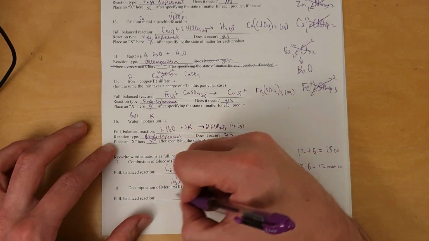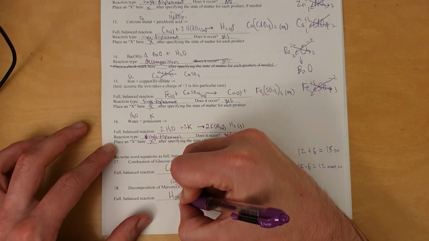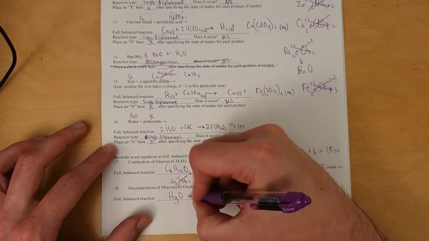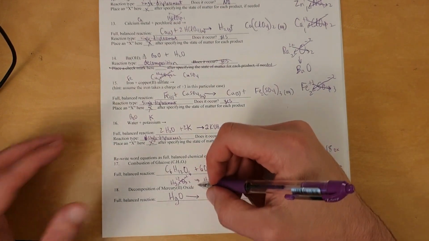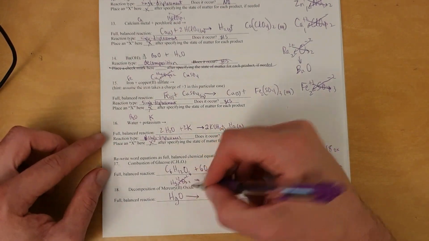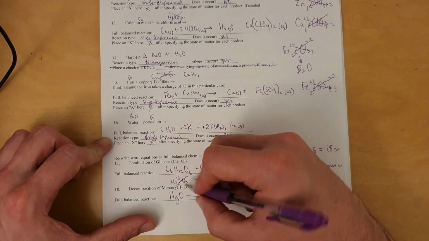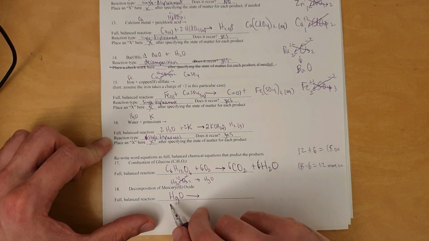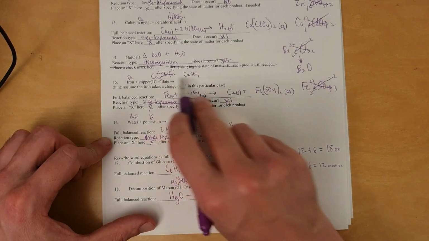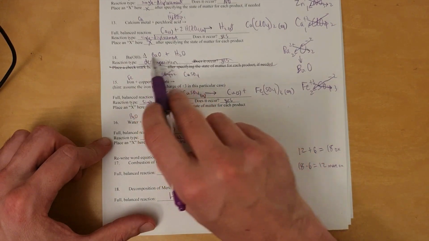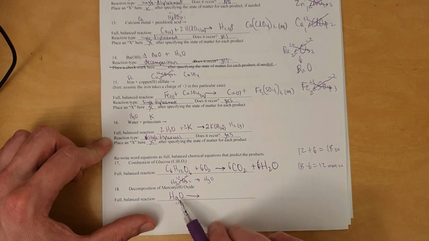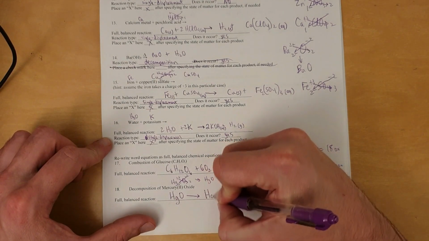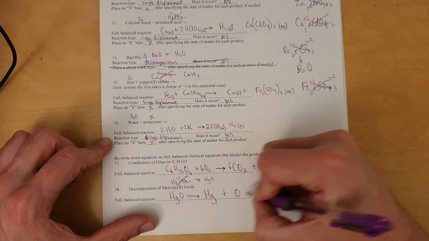So decomposition of mercury 2 oxide. Unless it says with heat, you don't need to put that delta above the arrow. Even if maybe it does in real life, unless it says so, don't put the delta. Decomposition is going to, unless it's one of the special ones you memorized or saw in the notes like this one, then you just assume that it splits into the elements it's made out of. So mercury oxide becomes mercury and oxygen. So pure mercury would just be written as that, and then pure oxygen would be written as that.